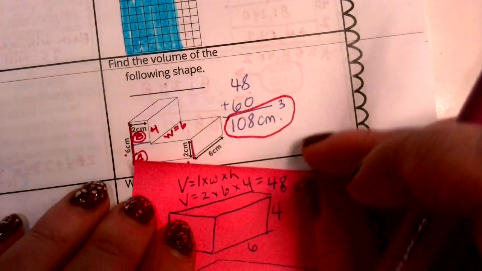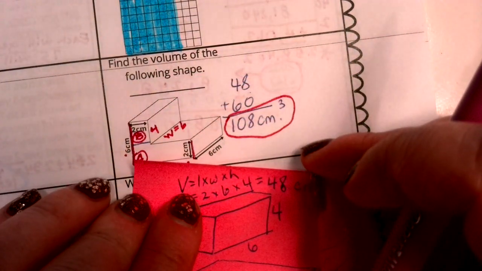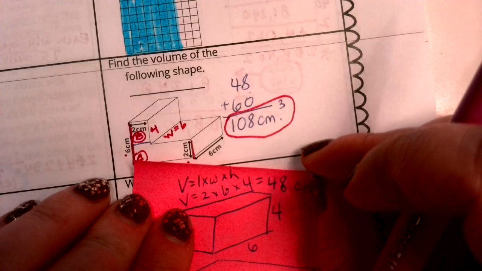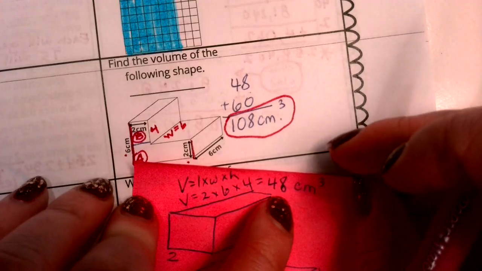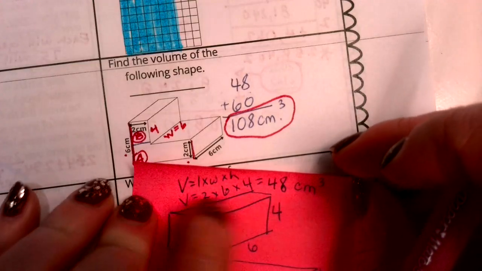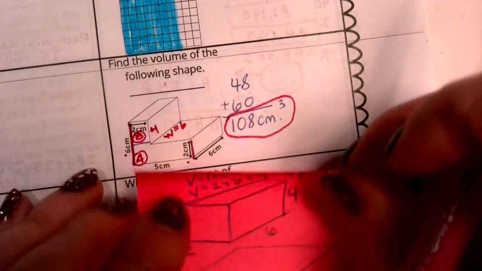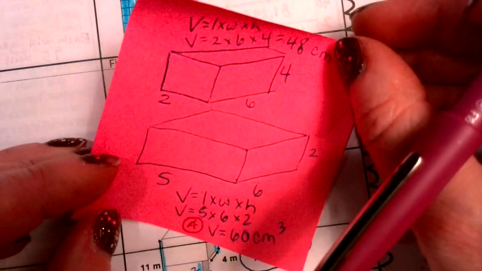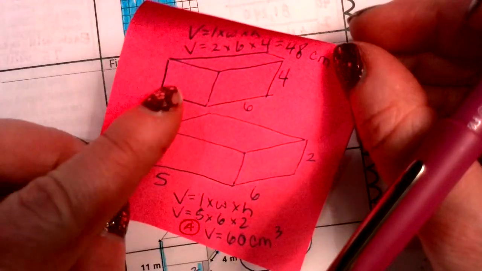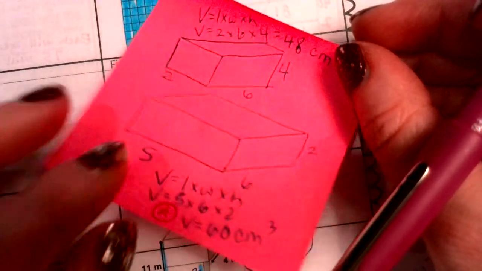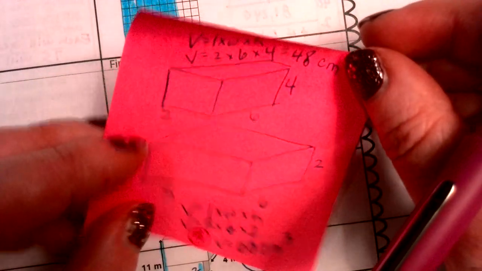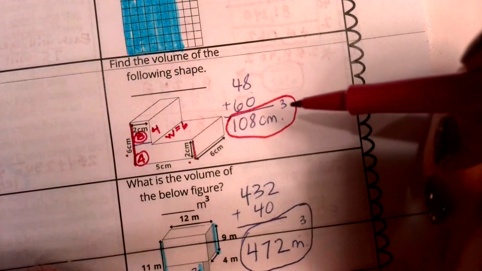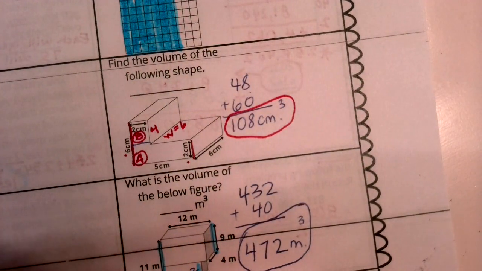You can see on my post-it note, volume equals length times width times height. Volume equals 2 times 6 times 4. Volume equals 48 centimeters cubed. Now, what is very important when you do a regular volume? I calculate the volume of this prism and the volume of this prism, and then I'm going to add those together to get my overall volume.